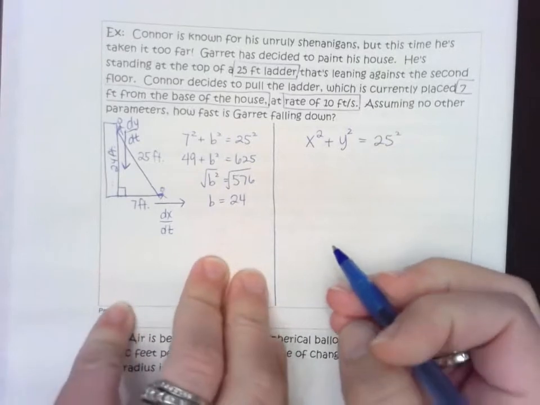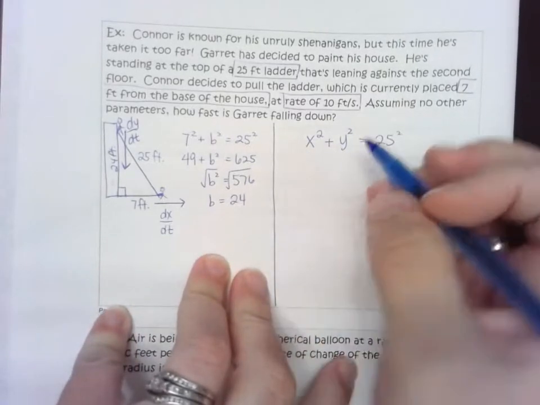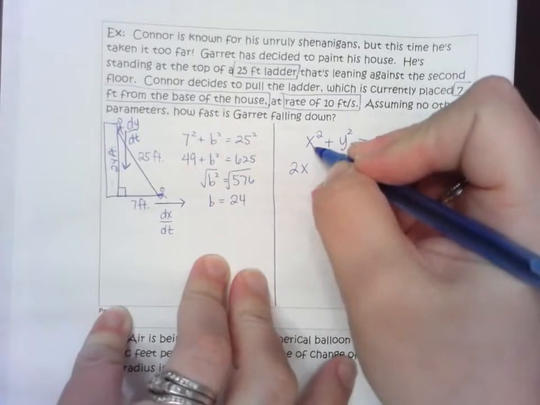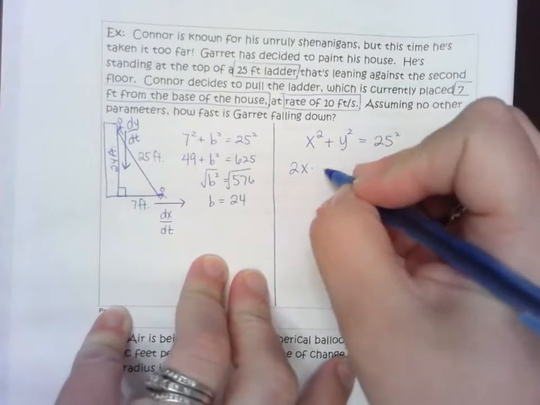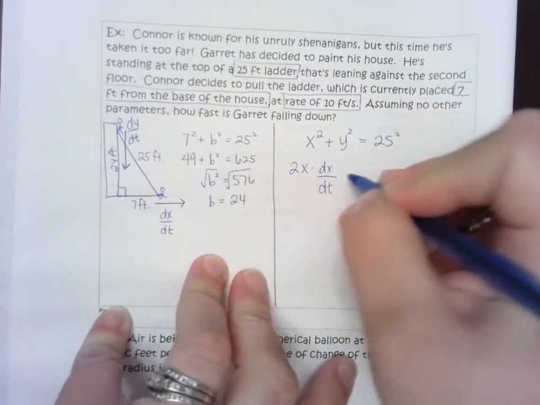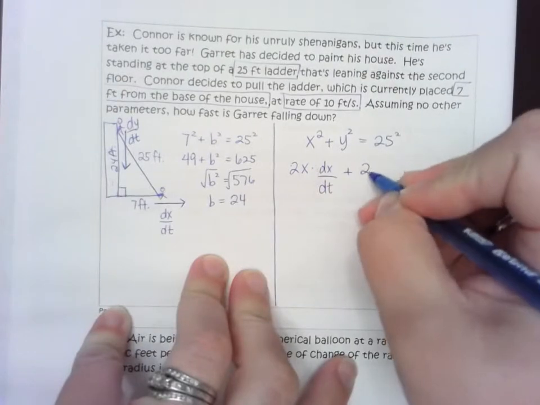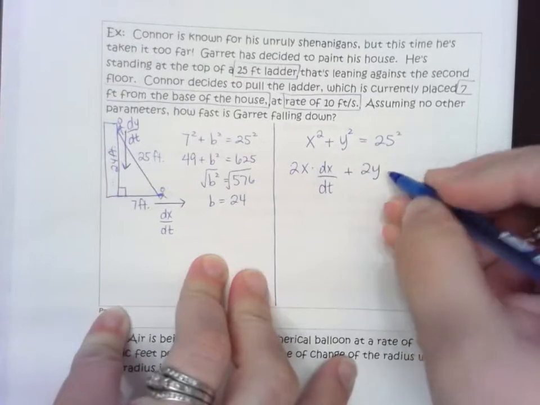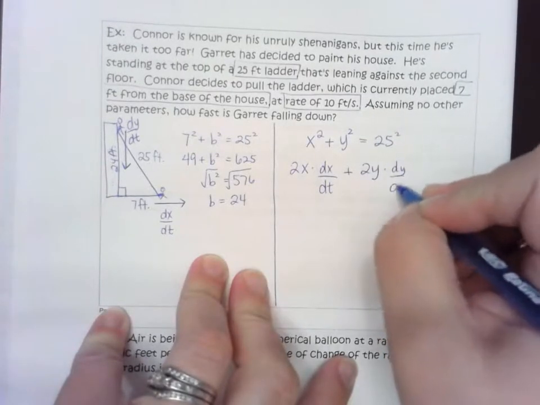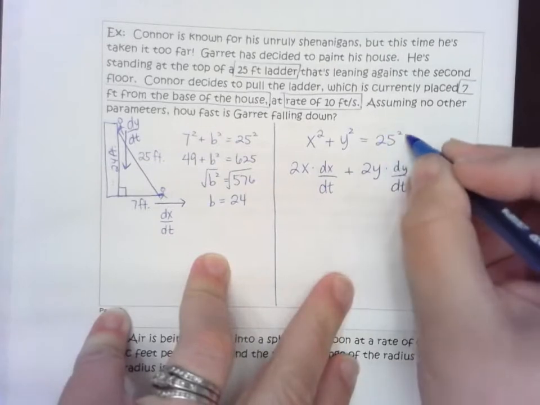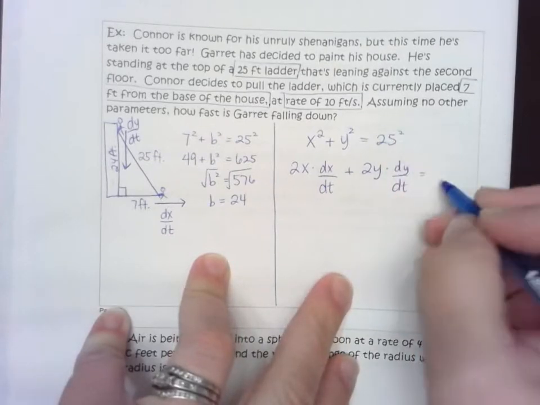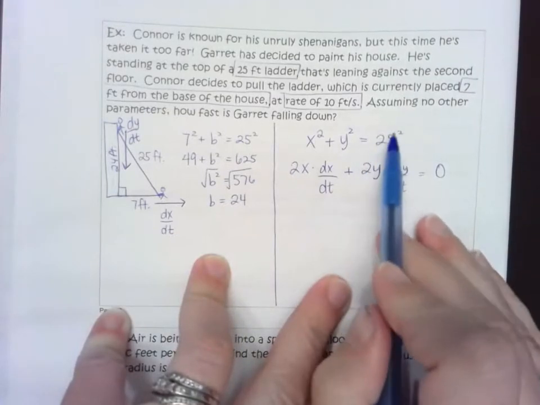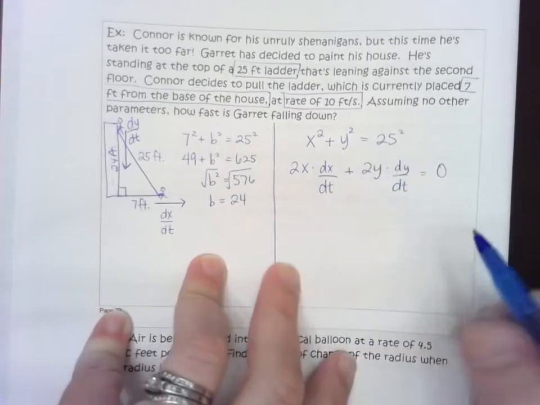Related rates says, now take the derivative of this moving function. 2x: is x my variable or a function? Well, x is not t, so I have to multiply by dx/dt. What's the derivative of y squared? 2y. Is y my variable or a function? Because it's not t, it is a function, so I'm going to multiply by dy/dt. And the derivative of any constant, even though that's 625, the derivative of any constant is 0. Do not bring the 2 down and all that stuff. Don't do the power rule for a constant.